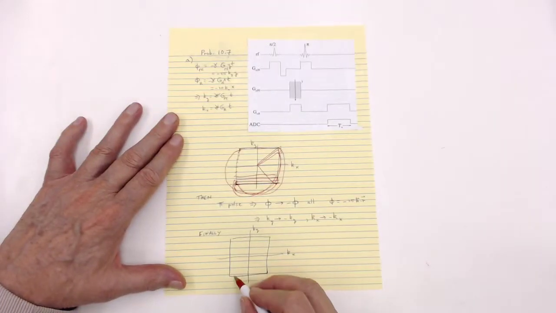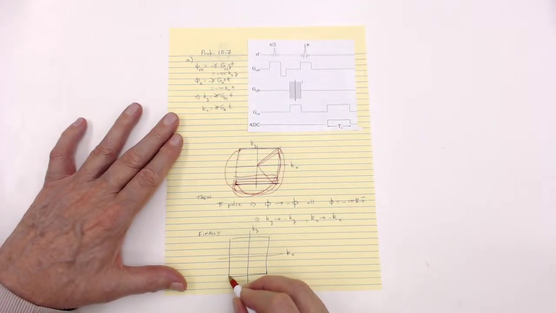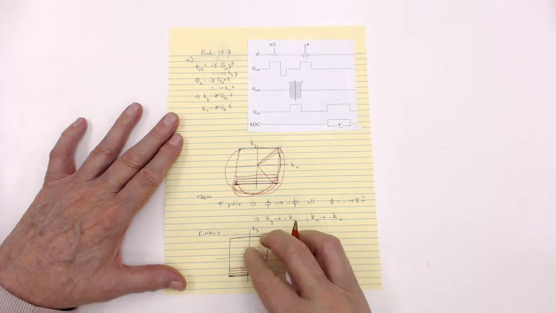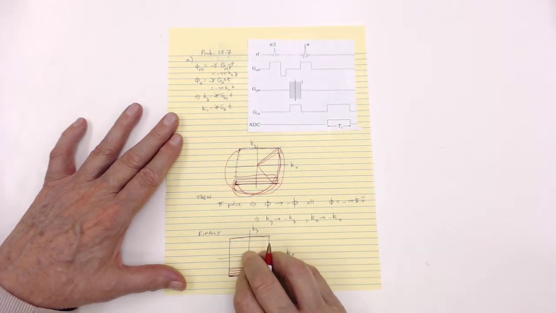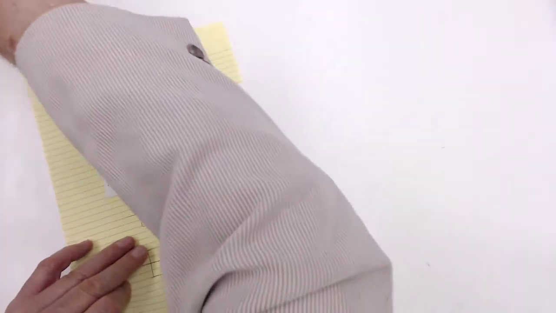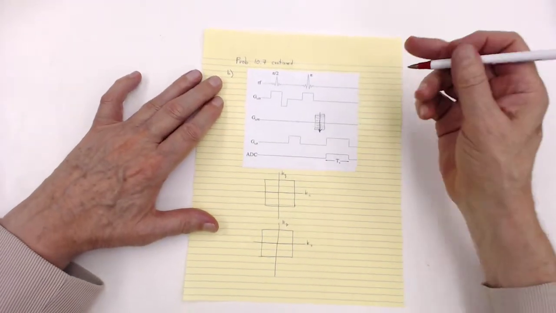I had drawn this intending to show you these lines here, starting here, going straight across here, here, here, here, and all the way up to the top. And I've covered k-space.